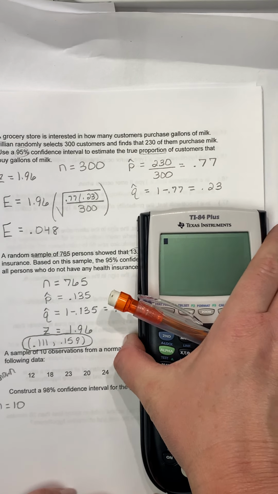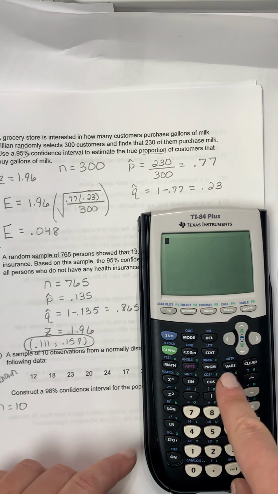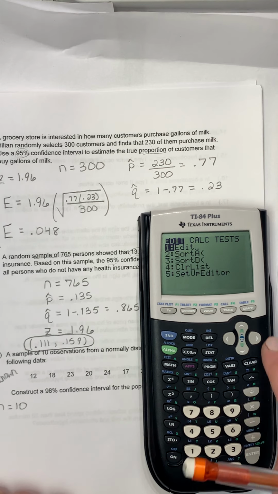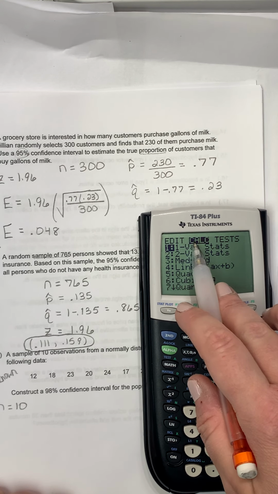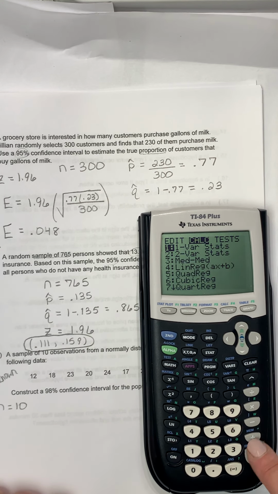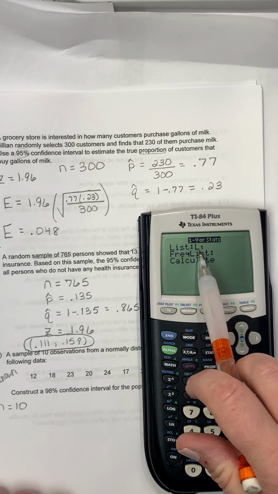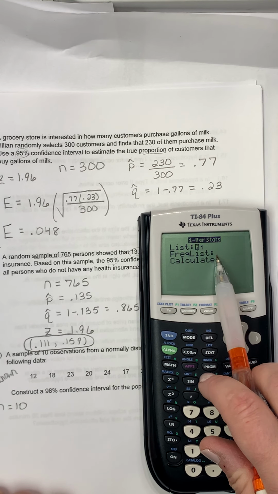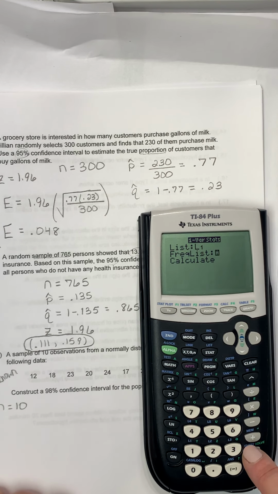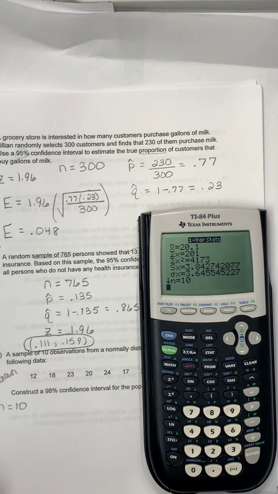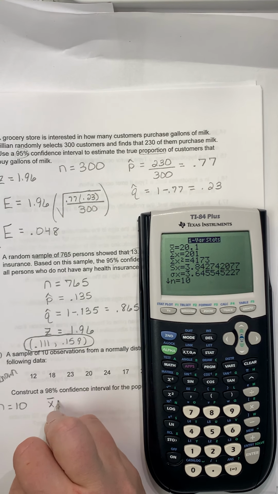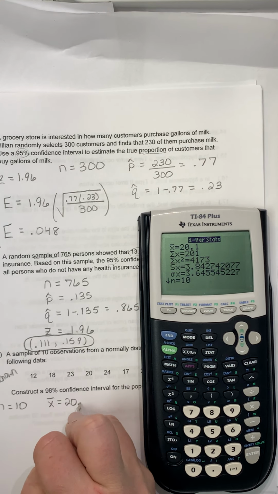So I'm going to go back to my calculator. I already quit. I'm gonna do stat. I'm gonna scoot over to calc. Here's one var stats, okay? I only want L1. I don't want anything else. And there we go, okay? This is my X bar, 20.1. So I'm gonna come over here and put X bar equals 20.1.